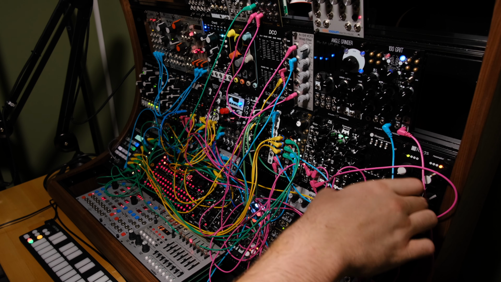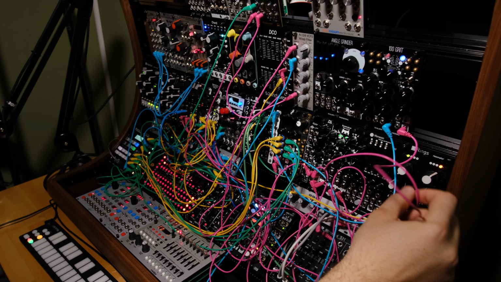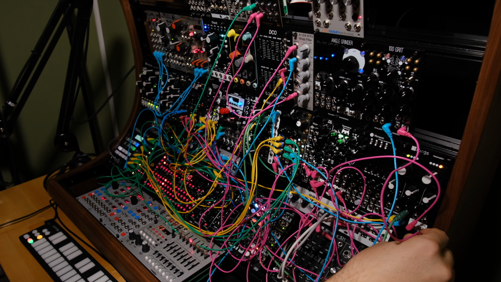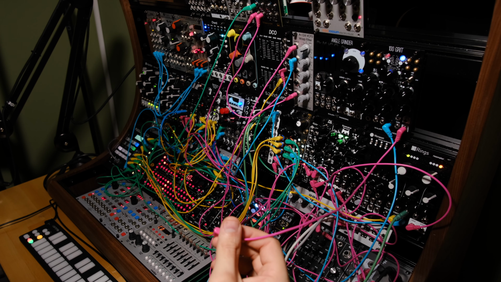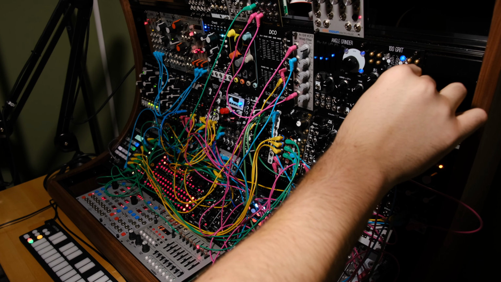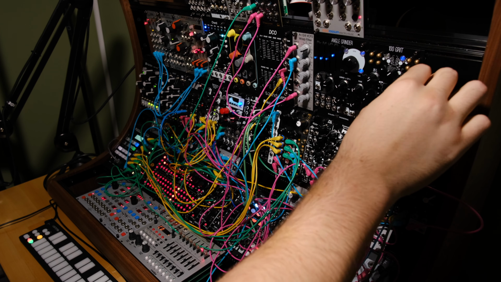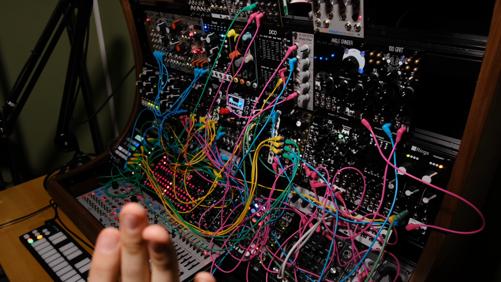So what we're going to turn it into is our distortion sound. So we're going to take our output from Rings and we're going to put it into the input of our 100 Grit. And we'll just turn 100 Grit to normal mode right now. And we're going to take the output of the 100 Grit and put that into our chain. So now the 100 Grit is pretty noisy.